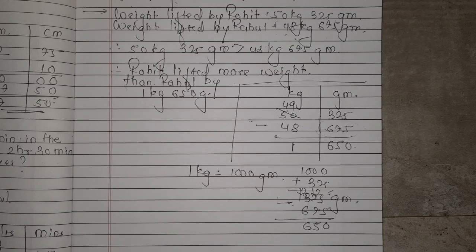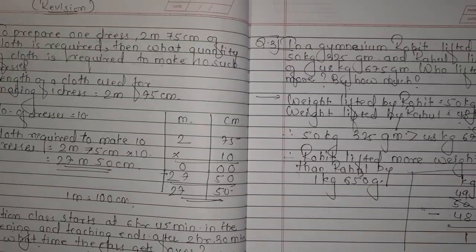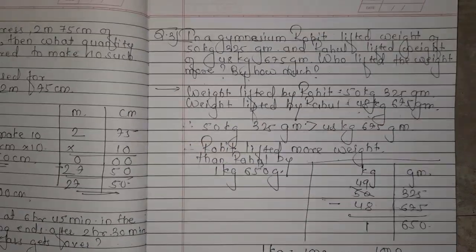So in this way we have finished the revision lecture of 11th lesson, that is problems on measurement. I hope you have understood. Practice these sums in your maths notebook. In the next lecture we will start the revision of a new lesson, that is lesson number 12.